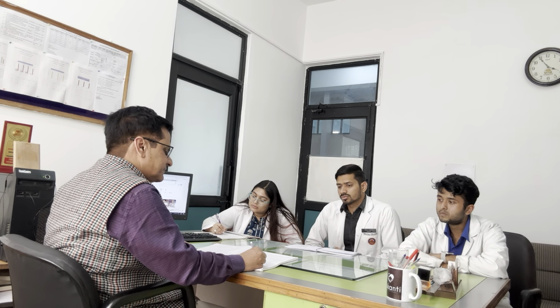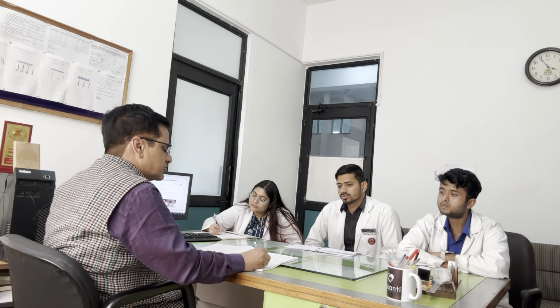So, how can metabolic acidosis be caused? What is the cause of metabolic acidosis? There can be two causes. One is utilization of bicarbonate, and second is loss of bicarbonate.